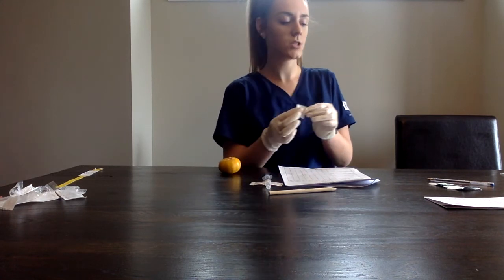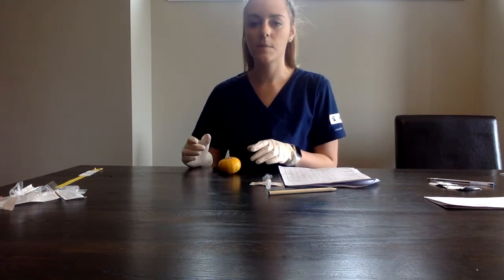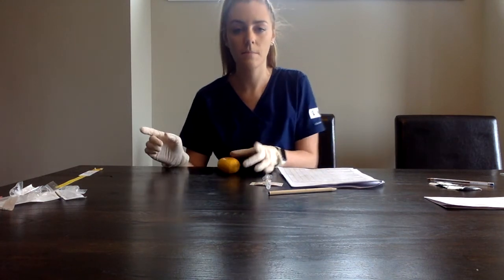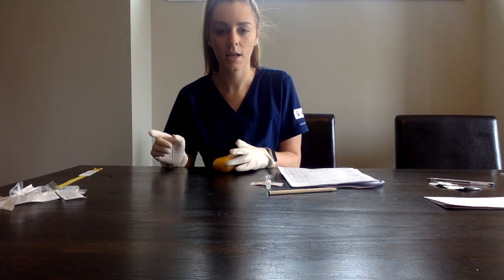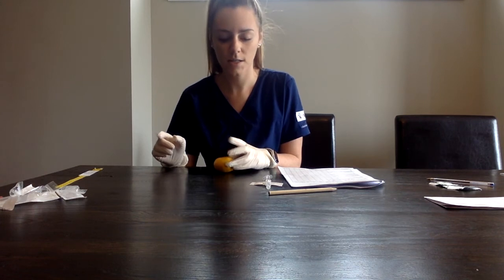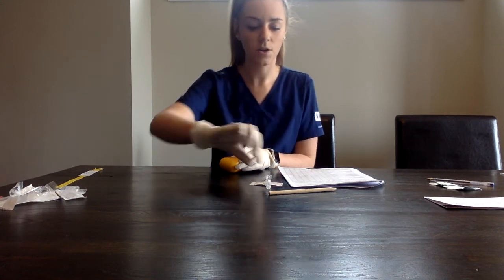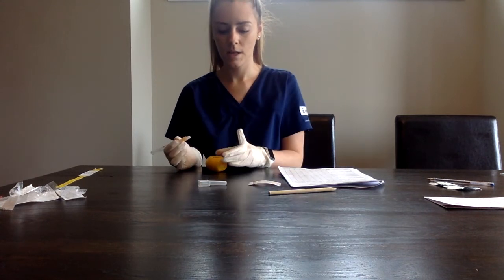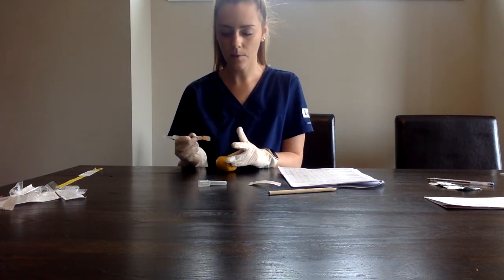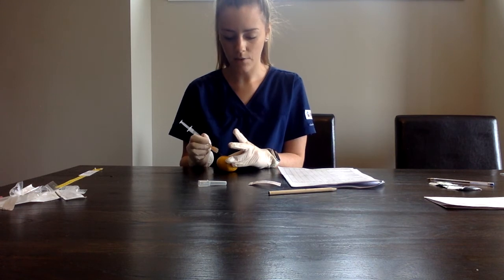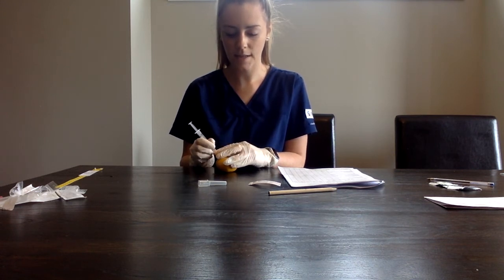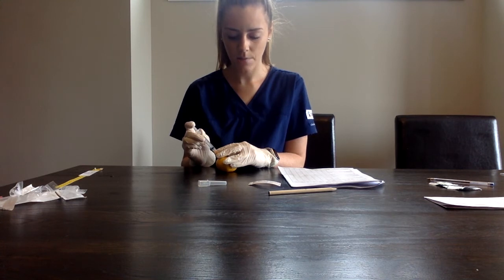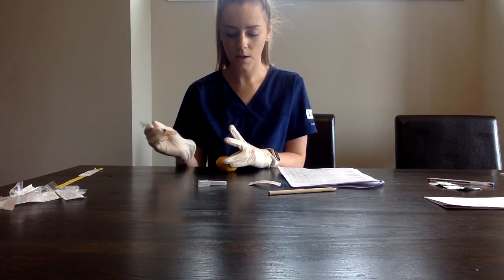Okay, and then we can just throw that into the garbage. Now when we give this medication, we're going to be bunching up the skin. I'm going to stabilize with these 2 fingers, and then we'll inject at a 45-degree angle. So I'm bunching up the skin right now. I'm injecting at a 45-degree angle. I'm stabilizing it while I bunch. I'm injecting the medication, removing the needle, and then I can release the bunch.